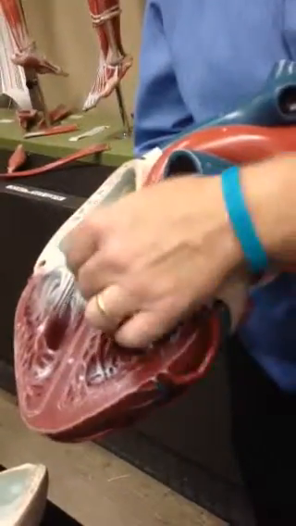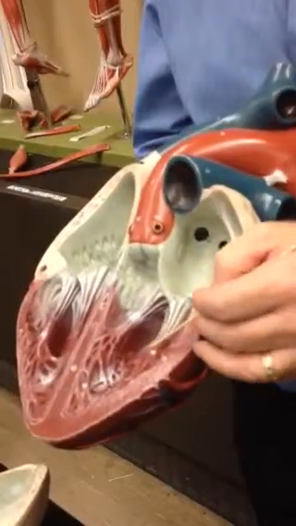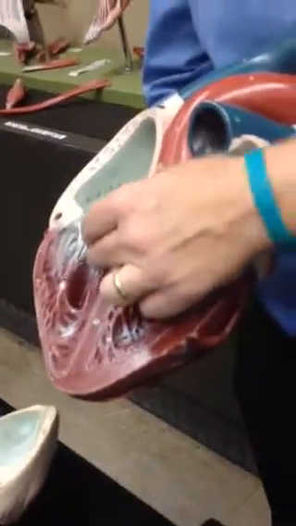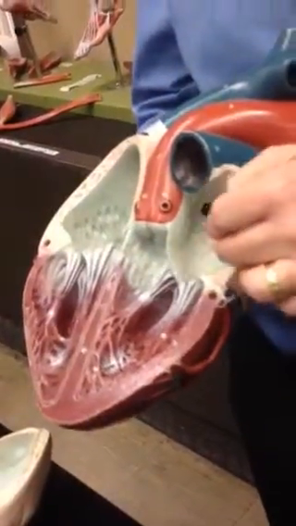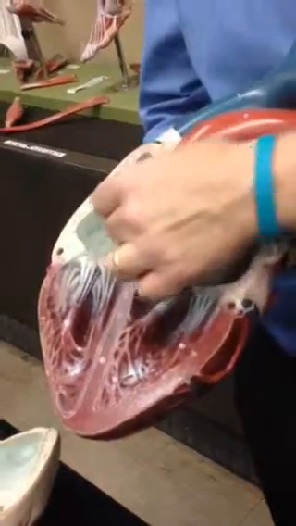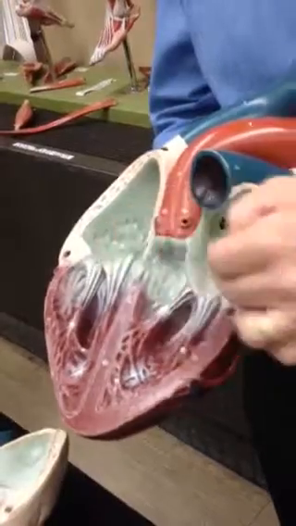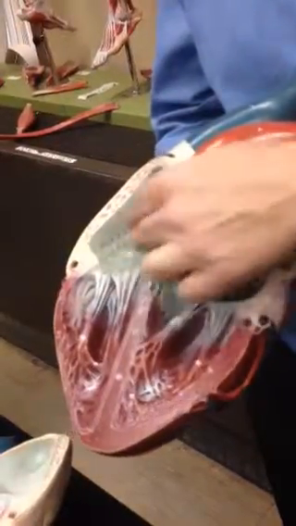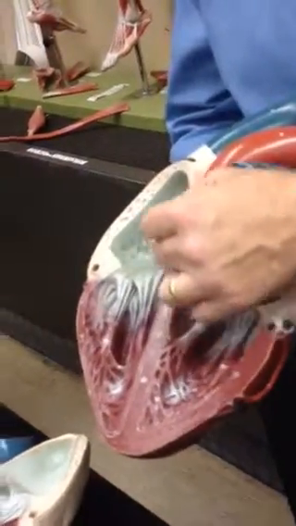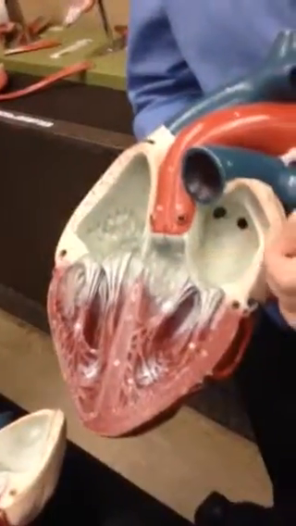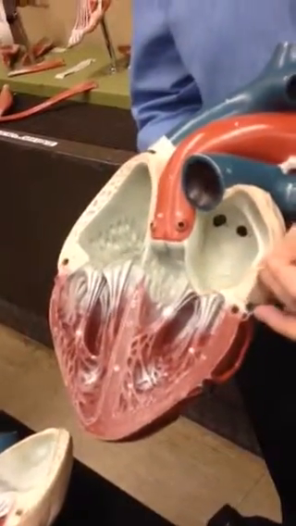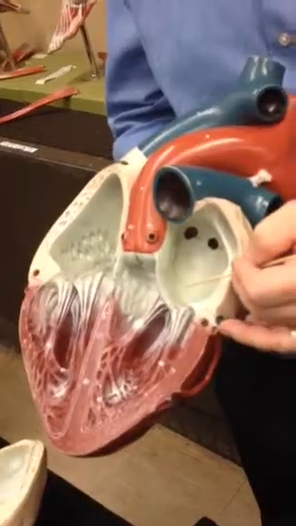Within each of the ventricles are papillary muscles, and they're attached to the valves leading from the atria to the ventricle by the chordae tendineae. Here are the valves. On the right side is the tricuspid. On the left side is the bicuspid or the mitral valve.